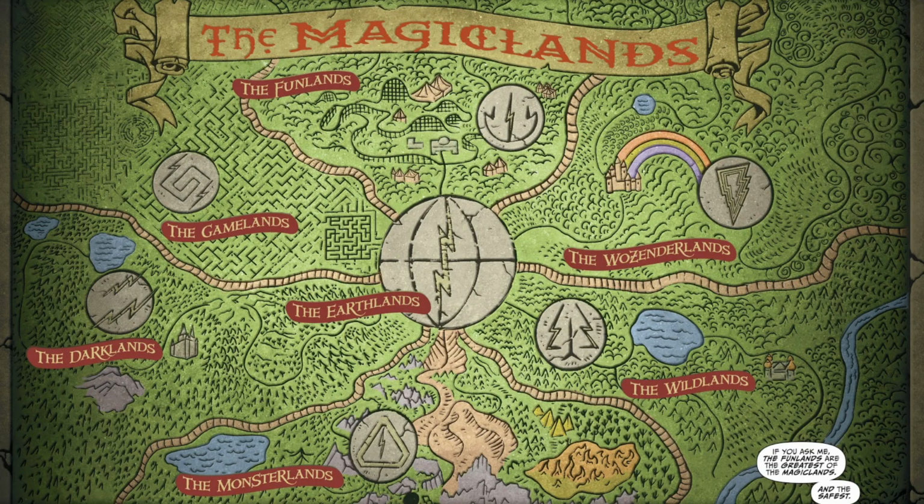different magic realms. Now, these are new concepts called the Magic Lands that have been introduced in the Rebirth comics that are currently being written by Geoff Johns. So we don't really know much about them. What we do know is that there are 7 of them called the Fun Lands, the Game Lands, the Dark Lands, the Earth Lands, the Wazunda Land, the Wild Lands, and the Monster Lands. So far we have been introduced to the Fun Lands and the Wild Lands briefly, but we are going to be learning more about them as the comic books go on.